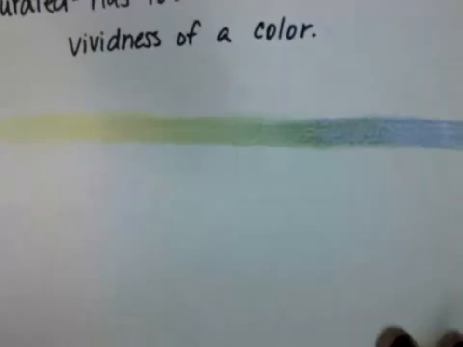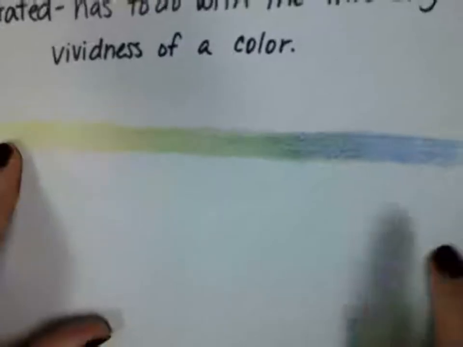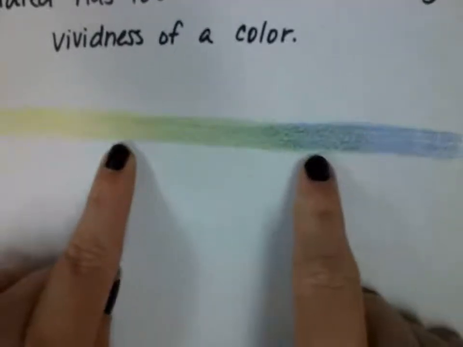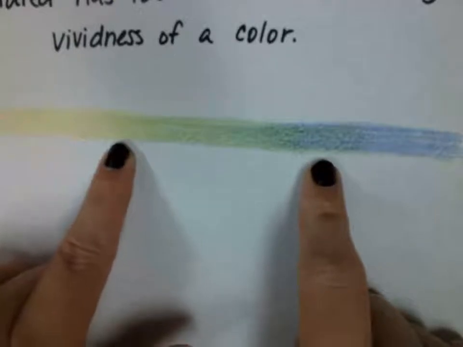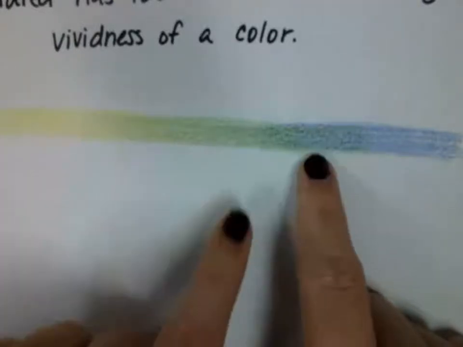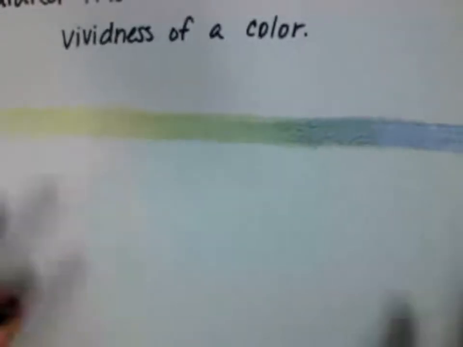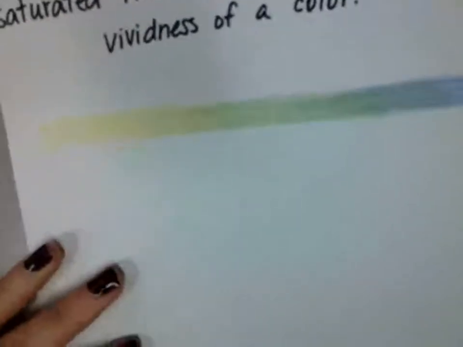Okay, and then if you notice up close, I actually end up with 5 colors. So I have my yellow, my green, and my blue, but then I have kind of a yellow green here, and then more of a blue green here where there's overlapping, right? So I have 1, 2, 3, 4, and 5 color hues here. Okay, and so this is an analogous color family.